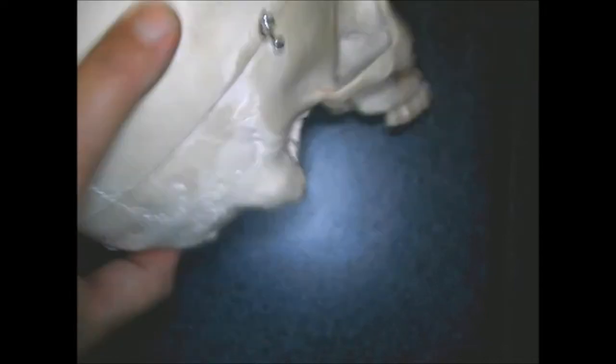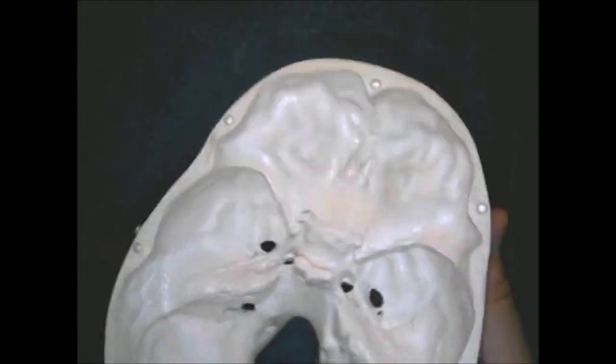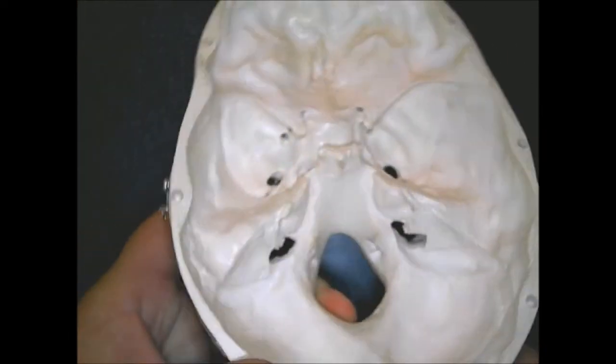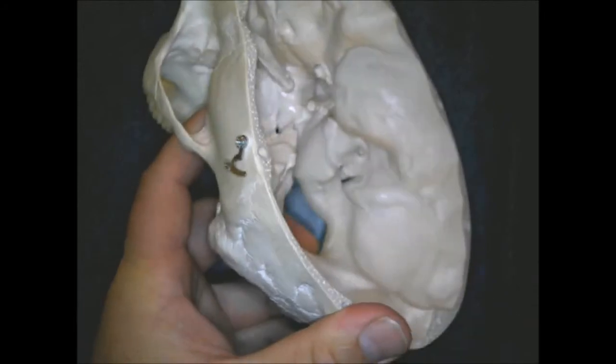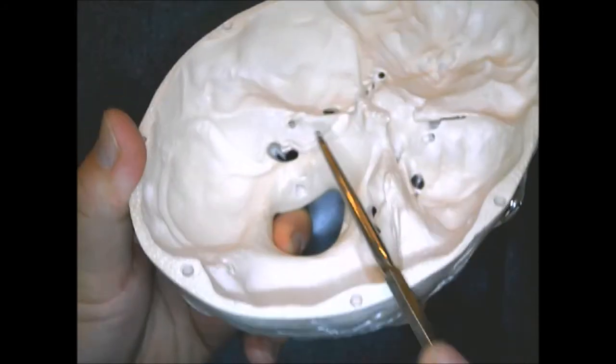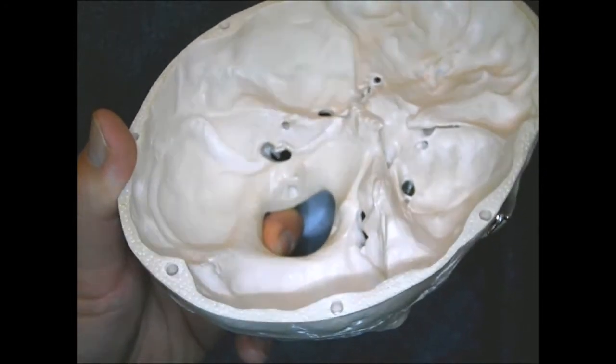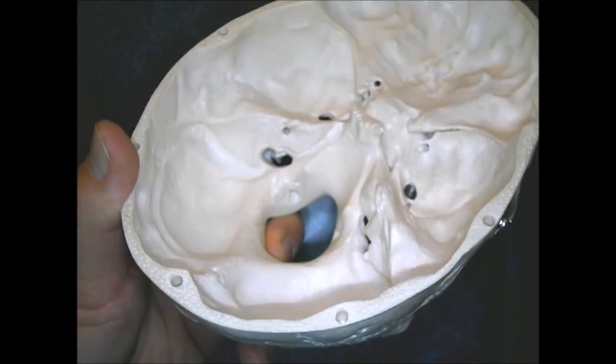The internal auditory or acoustic meatus is actually inside the skull. You have to take the lid off. If I turn it right here, you can barely see there's an opening right here on the inside of this ridge. And there's one on that side. That's the internal acoustic meatus, the inner ear canal.